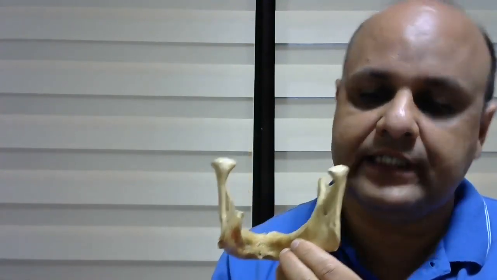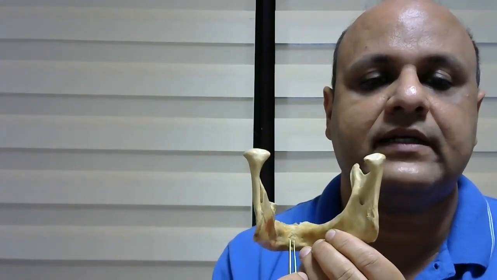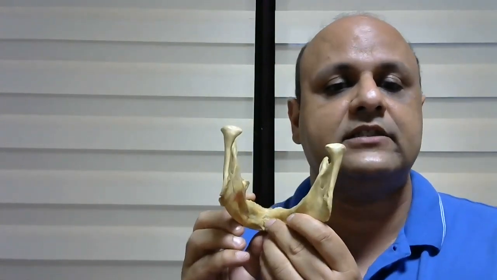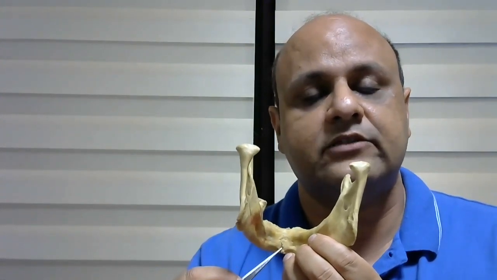These are called genial tubercles on either side of the midline. These genial tubercles are for the genial muscles. So they are for the genioglossus and geniohyoid muscles. And glossus means tongue. Hyoid bone is here lying at C3 level. Since the tongue is at higher level compared to the hyoid bone, the upper genial tubercle is for the genioglossus muscle, while the lower genial tubercle is for the geniohyoid muscle.